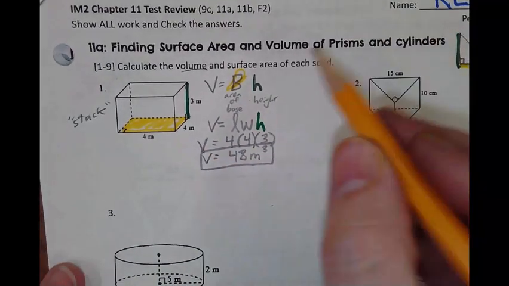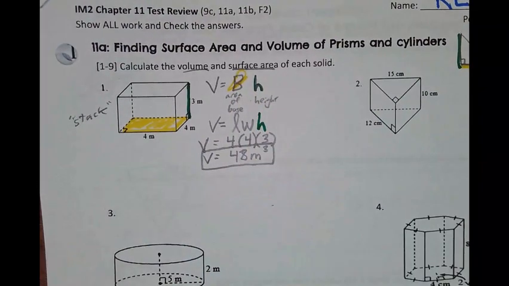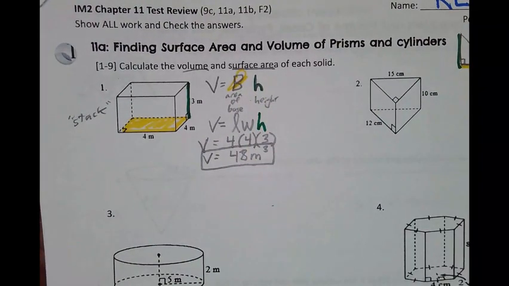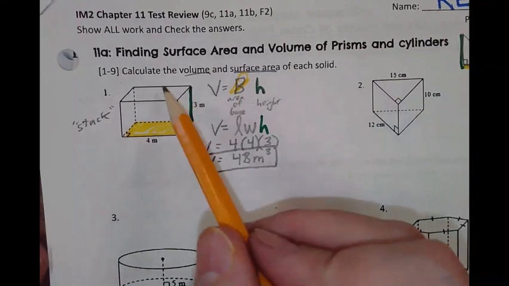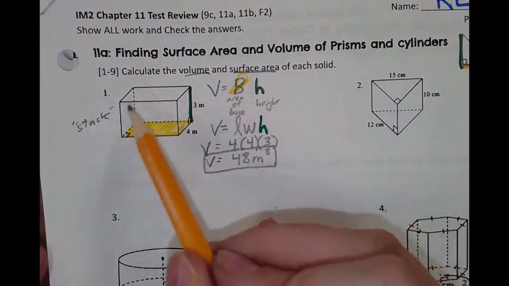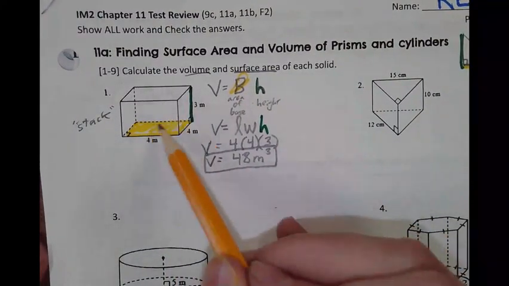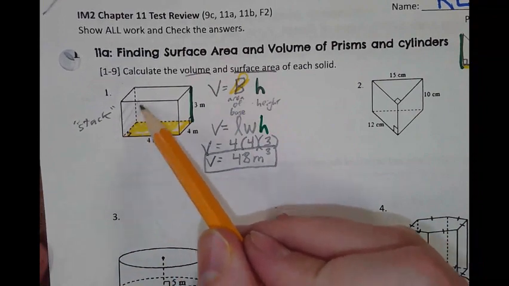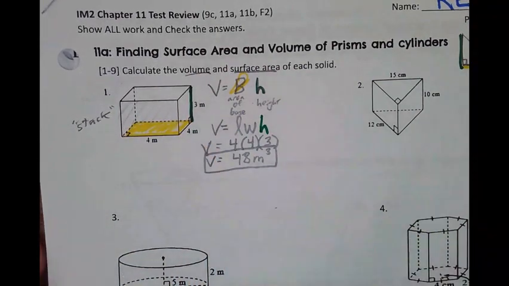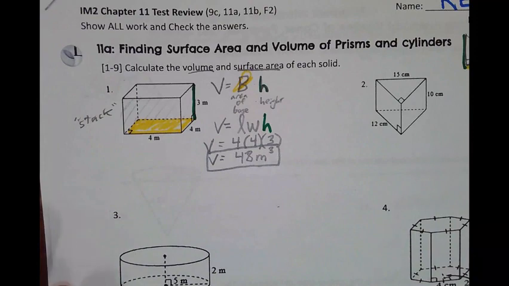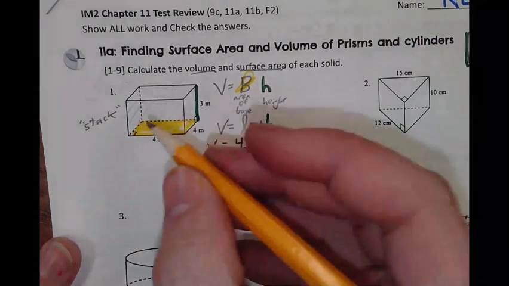Okay, next up is going to be the surface area. Surface area is, of course, the area of all surfaces. Since we have a rectangular based prism, we're going to have to figure out the area of each of those sides. There are 6 total faces, so we're going to figure out the area of these 6 faces.